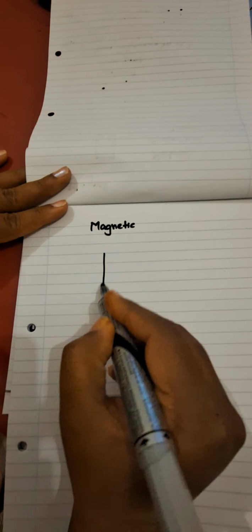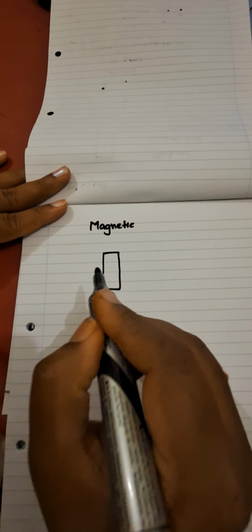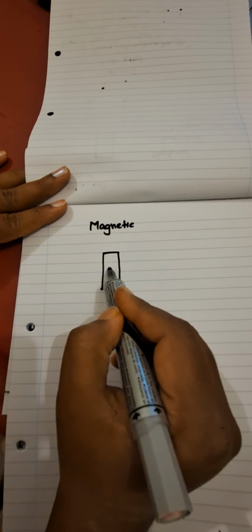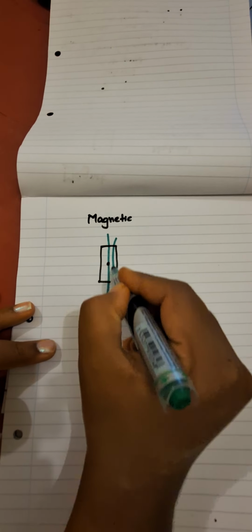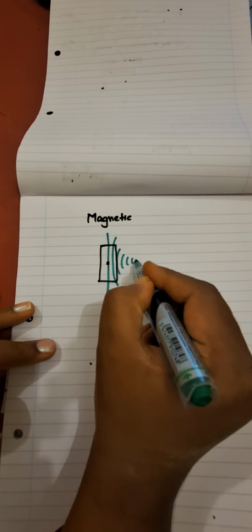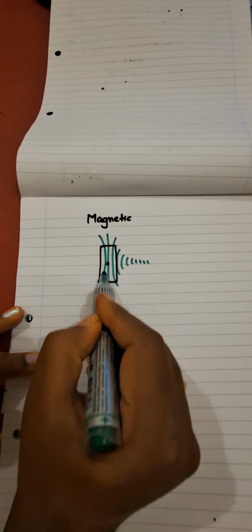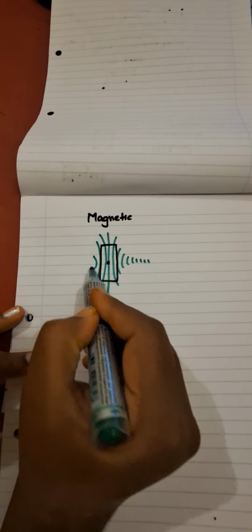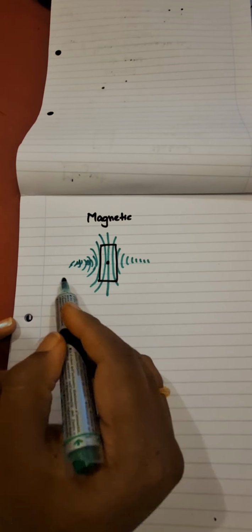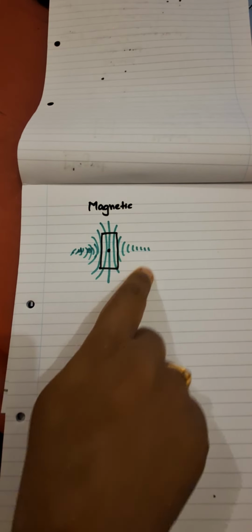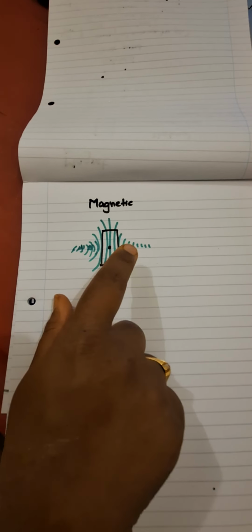So suppose this is the magnet, and the field around it. For example, this is the center of the magnet. As I go far away from the center line, the magnetic field strength will reduce. So for this magnet, the green place is called the magnetic field. The space around the poles of the magnet is called the magnetic field.